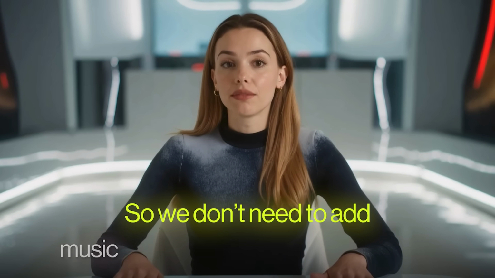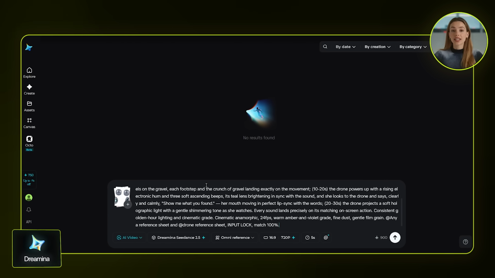So our characters look right. Now let's deal with how they sound. Because up till now, we've just taken whatever audio the model gave us. But for test 3, we're going to tell it exactly what to make. You see, 2.5 generates the audio in the same pass, which means the sound actually lands on the action. So we don't need to add music or sync effects by hand anymore. Plus, this time, we'll write the sound directly into our prompt.